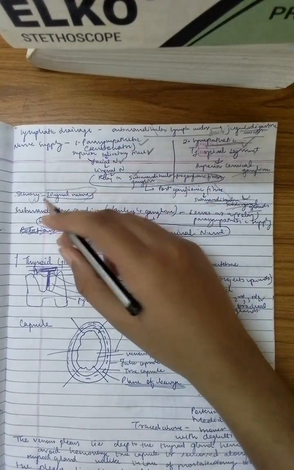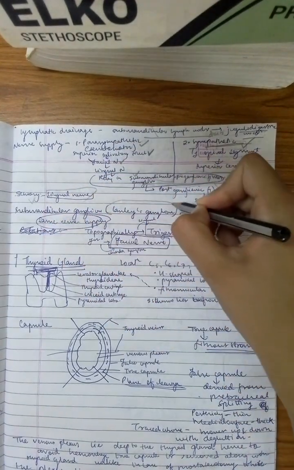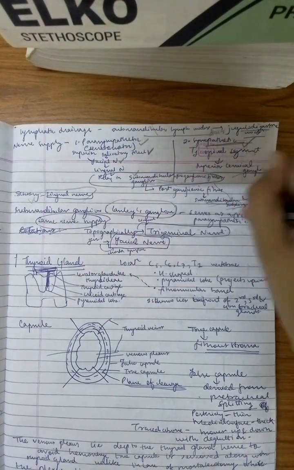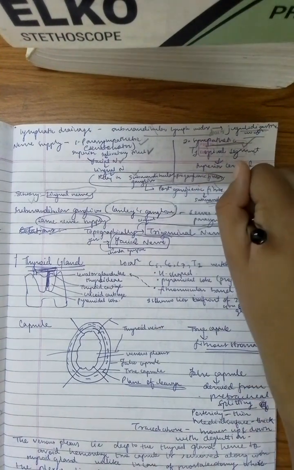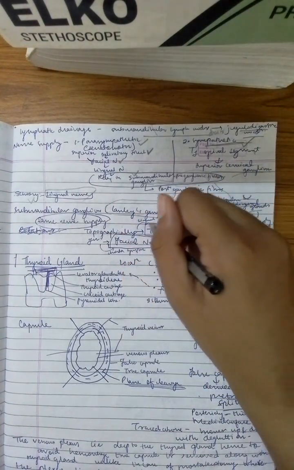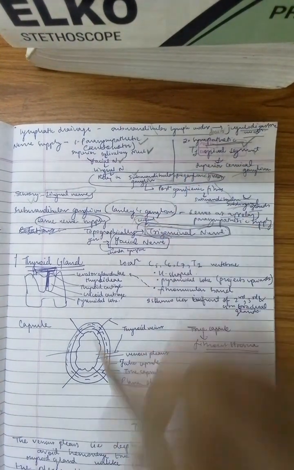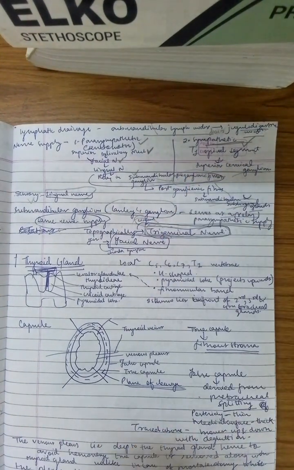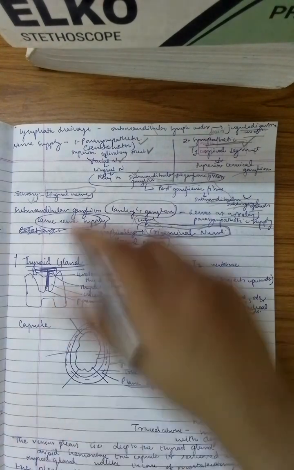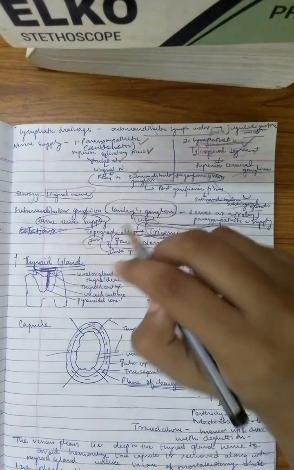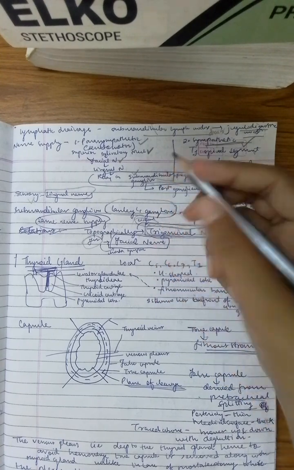Now the submandibular ganglion is also called Langley's ganglion. It serves as a relay for parasympathetic supply. Topographically it is related to the trigeminal nerve, through the lingual nerve, which is a branch of the mandibular nerve, whereas functionally it is related to the facial nerve through the chorda tympani.